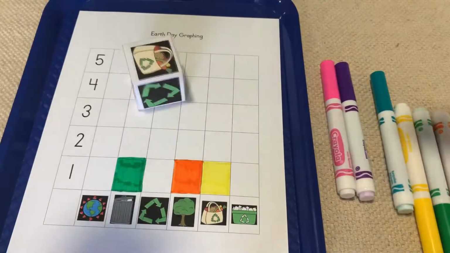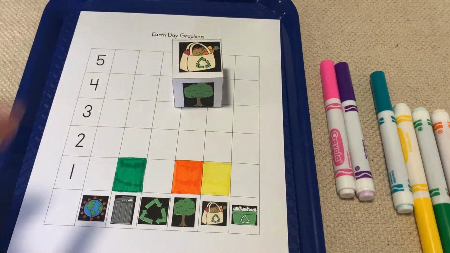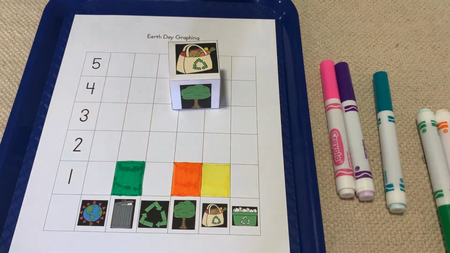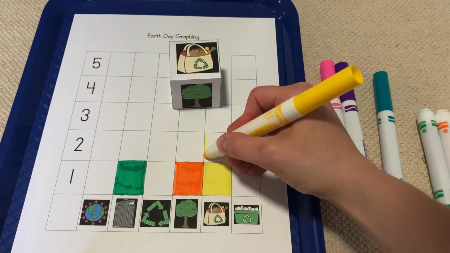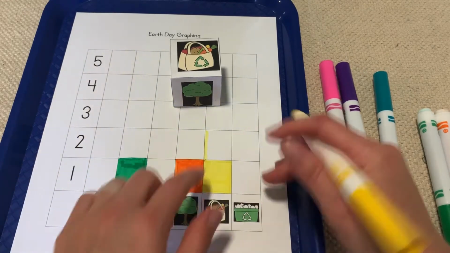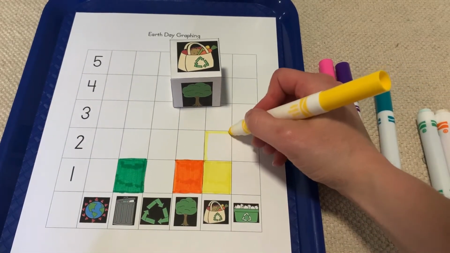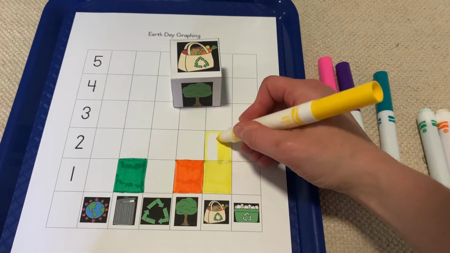Okay, let's see. Oh, we got the reusable shopping bag again. So look, now we've rolled the reusable shopping bag 2 times. So now if you see 2, we have 2 squares in the column filled in.